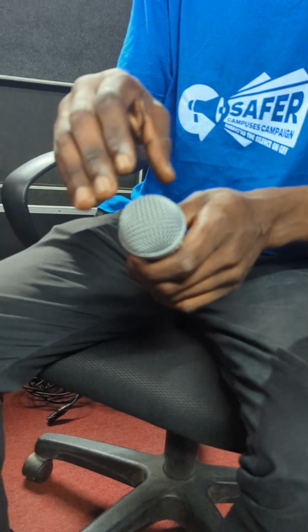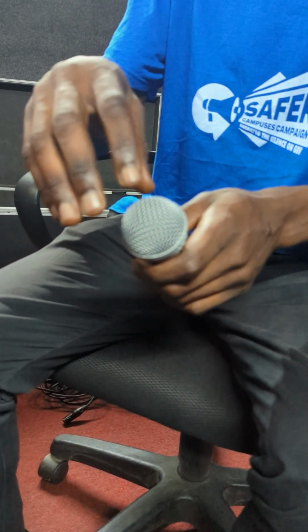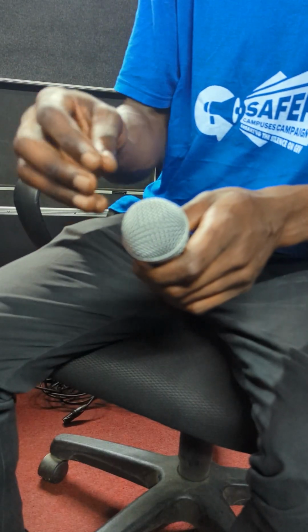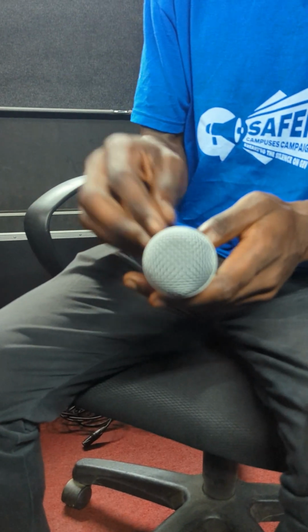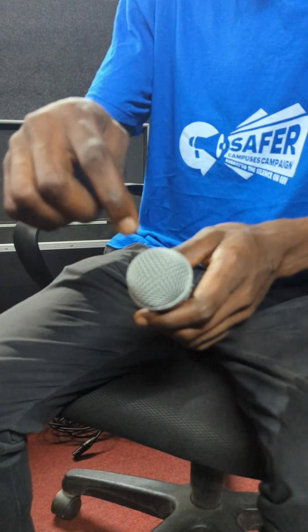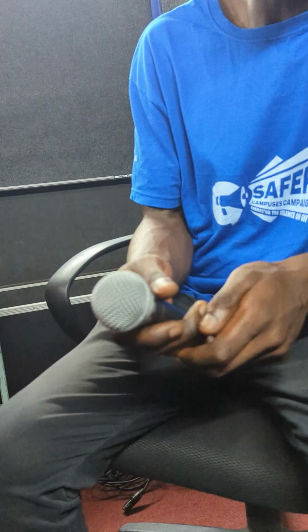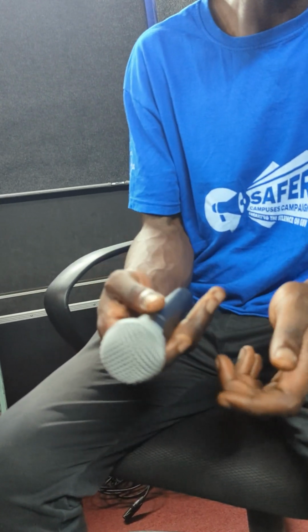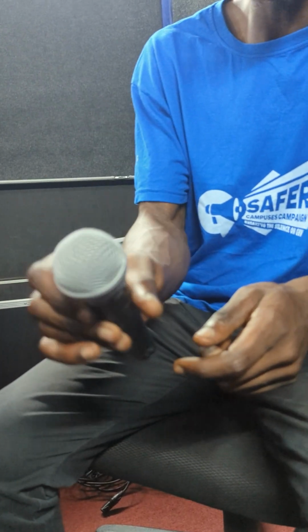And since it's connected to the moving coil, the coil is also going to vibrate, and it's going to produce an electromagnetic field, which is then going to produce a current at the terminals of the moving coil. And that current produced is directly proportional to the sound, which is of course picked up from here. And once that is done, that means the sound has been converted into an electric signal by a dynamic microphone.